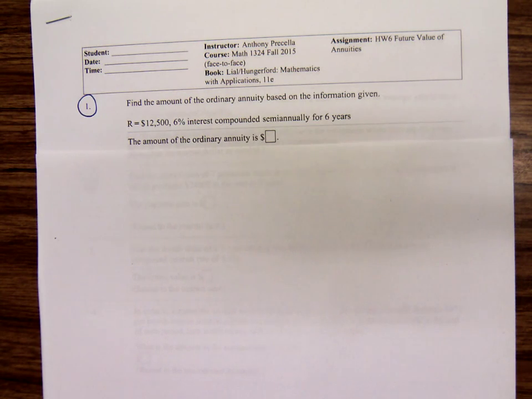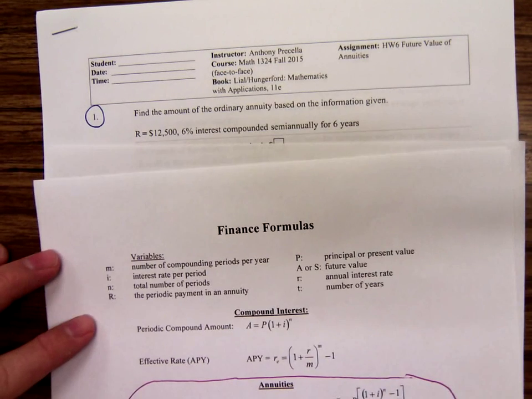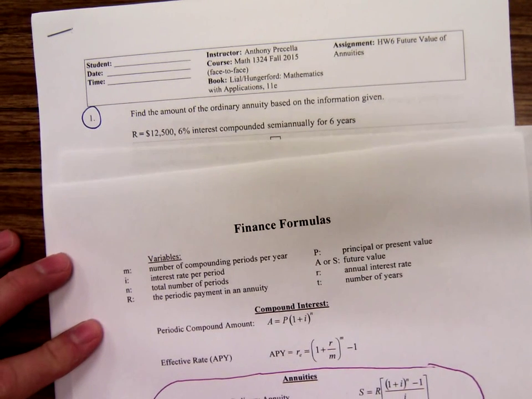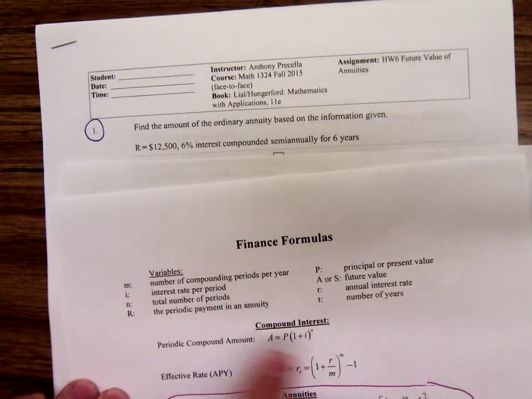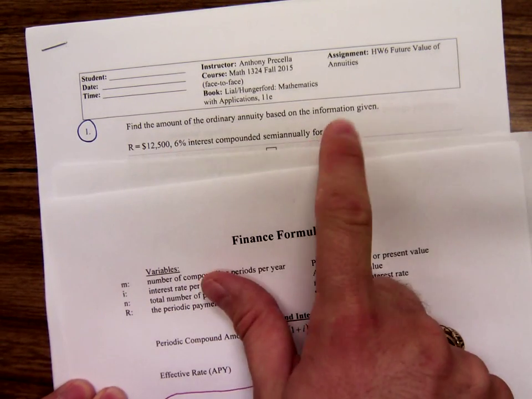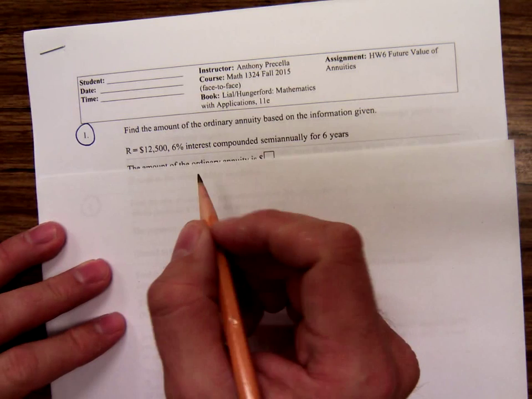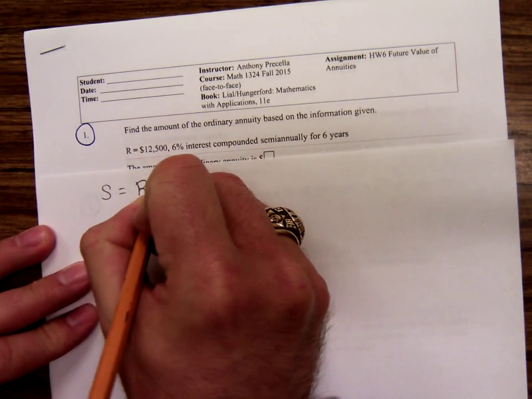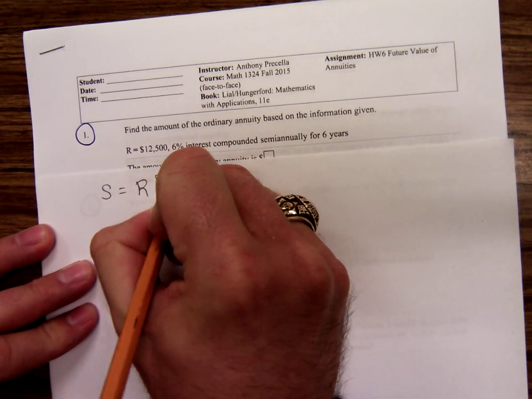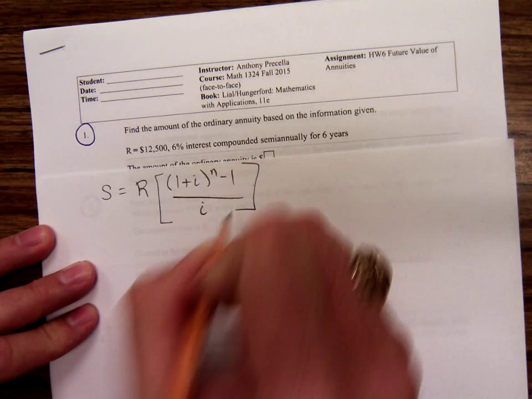Well, it's not too difficult to figure out which formula to use on this one. It's an ordinary annuity. You're told specifically. So we're trying to find the value of the annuity after 6 years. So I'm going to use the formula for the future value of an ordinary annuity. S equals R times 1 plus I to the n minus 1 all over I.